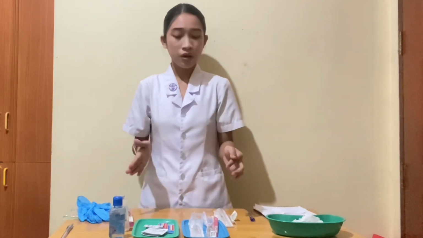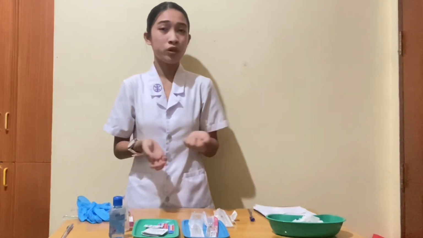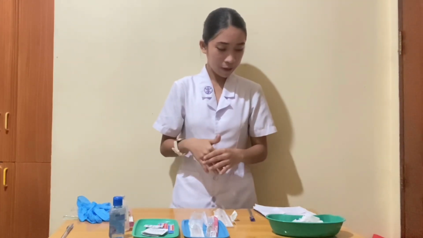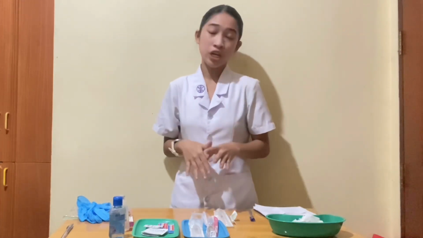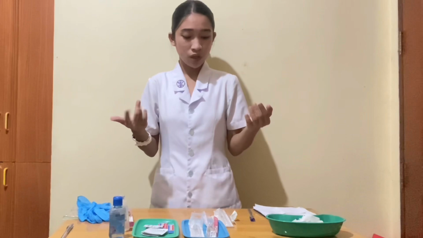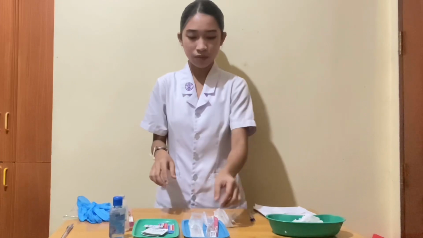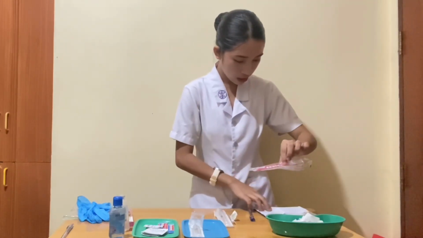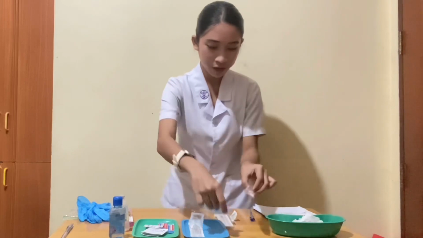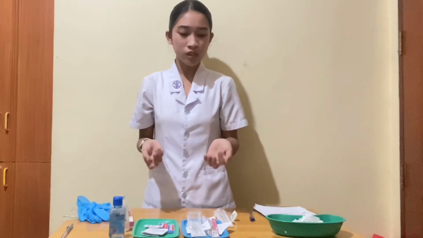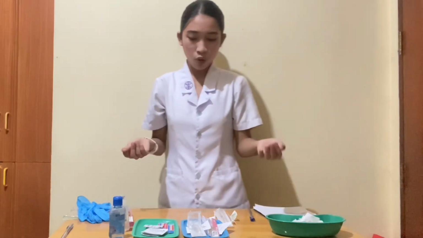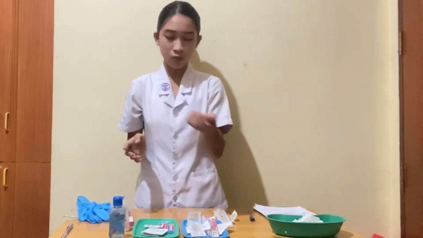Now I'm going to withdraw the amount of Leviner for subcutaneous injection, 0.1 ml. Now that we are done, read the label of the medication again and place it on the medicine tray. This is the vitamin K for intramuscular, sterile water for intradermal, 0.1 ml. Now that we're done preparing the two medications, I'm going to withdraw the Leviner for subcutaneous.